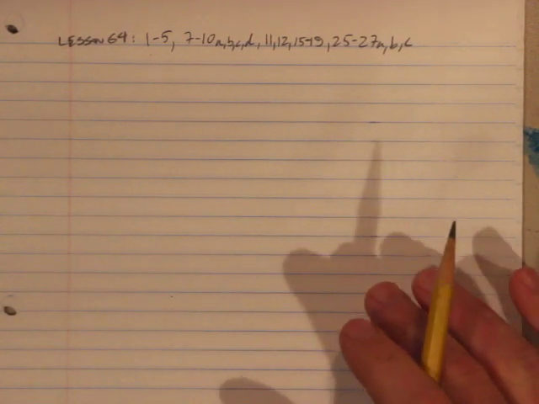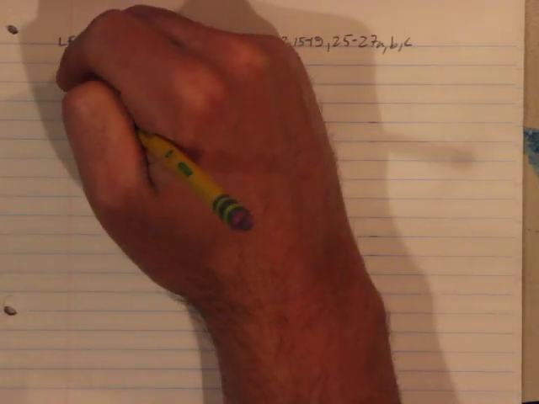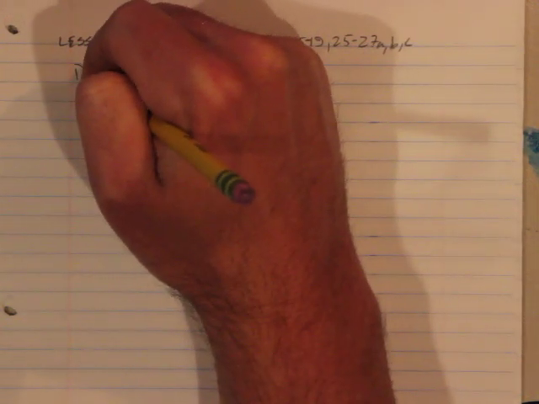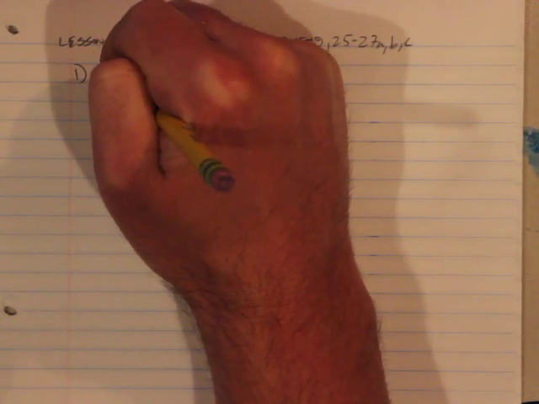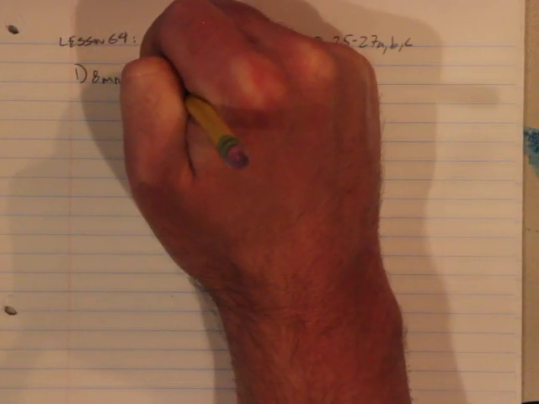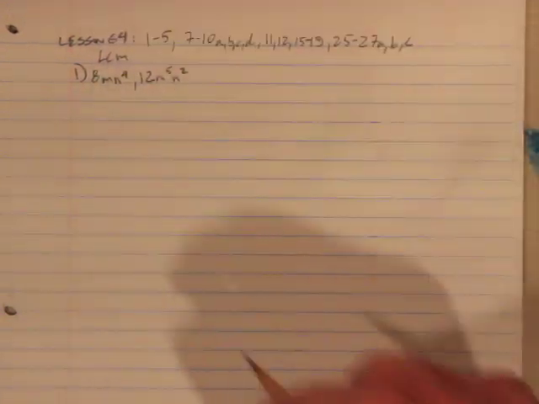Lesson 64 homework. Starting with number 1. Find the least common multiple of 8mn to the 4th and 12m to the 5th n squared. Least common multiple is what we're looking for.